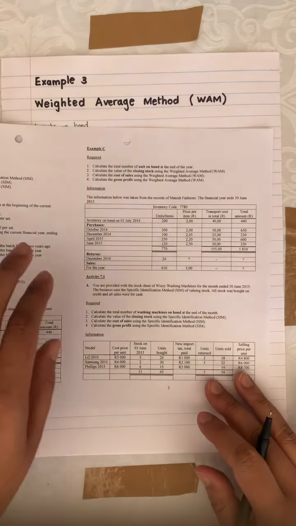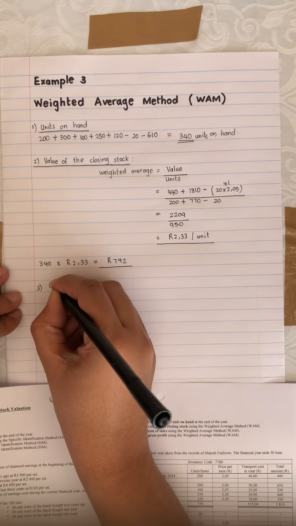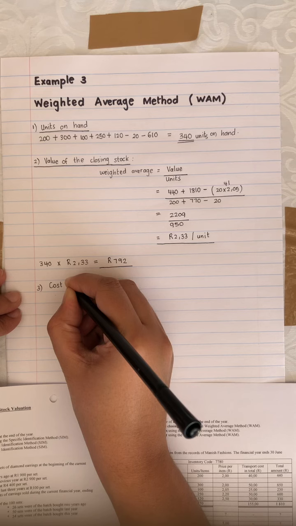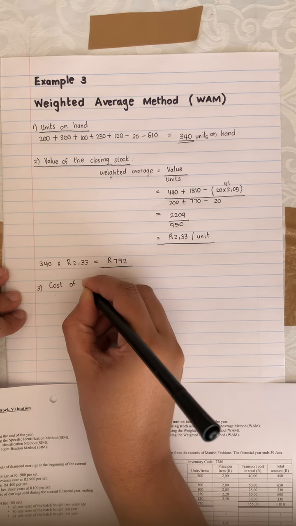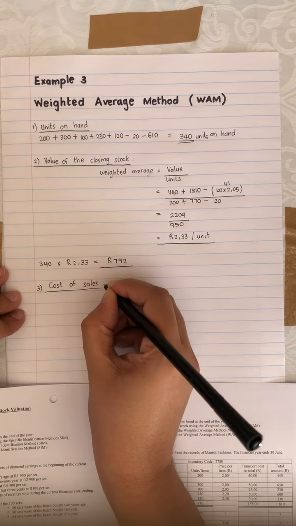Let's look at number 3. Number 3 again is asking us to calculate the cost of sales. Again, exactly like all the other valuation methods, when you have cost of sales but you don't have markup, you use the periodic way of calculating cost of sales.